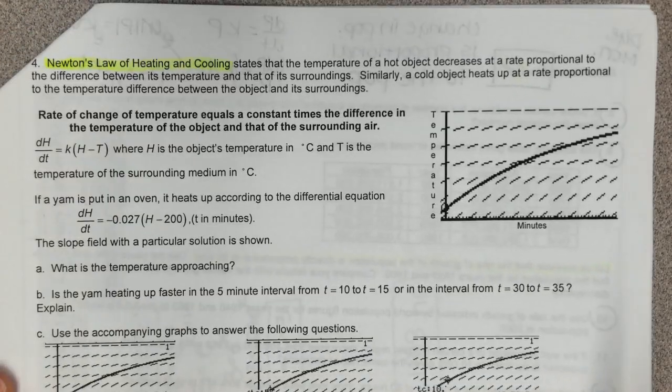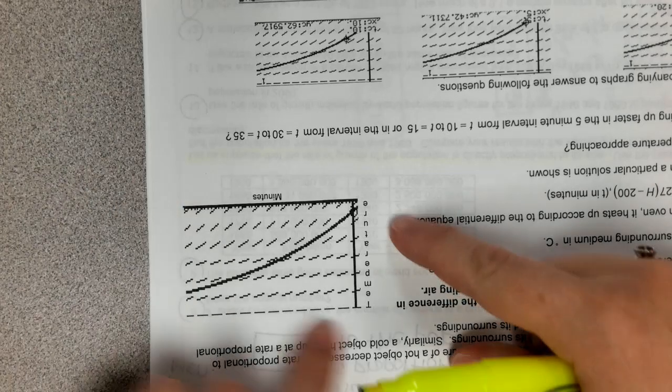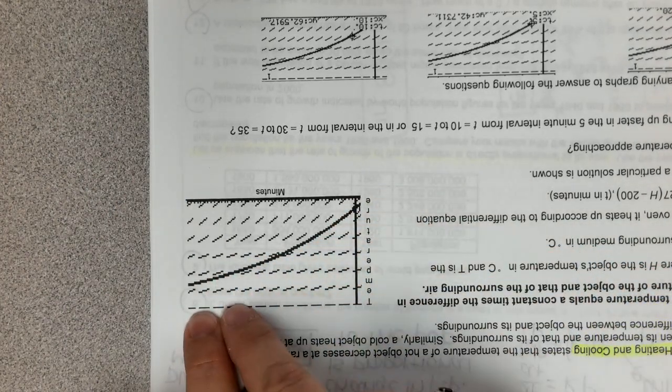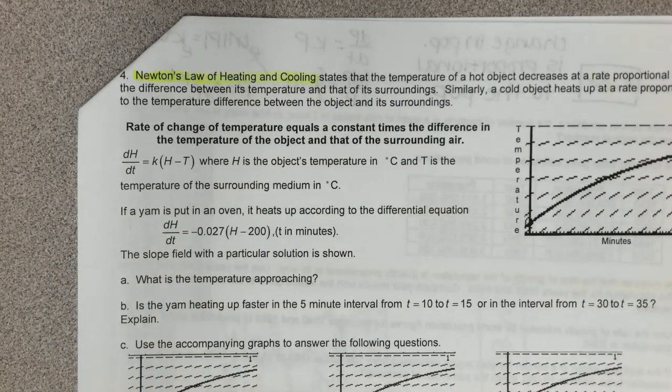So that would be the same thing if you're sticking something into the freezer. Pretend this is backward, but it would drop in temperature. But the closer it got to the temperature of its environment, it would slow down its rate of change. Okay, so let's write this.